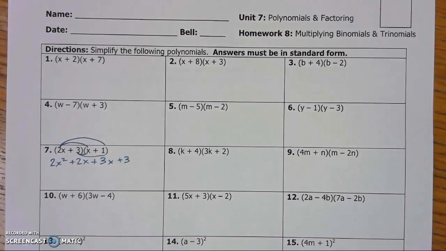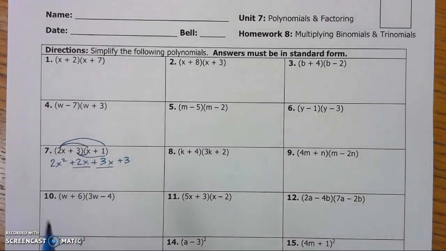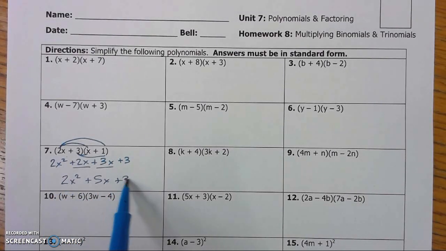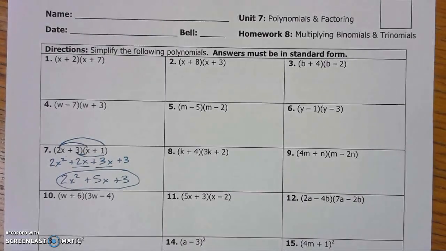Okay, and then I'm going to check to make sure that I don't have any like terms. In this case, I do. I have a 2x and a 3x that can be combined. So my final answer is 2x squared plus 5x plus 3. Okay, hopefully you remember that. So that's kind of a simple one.